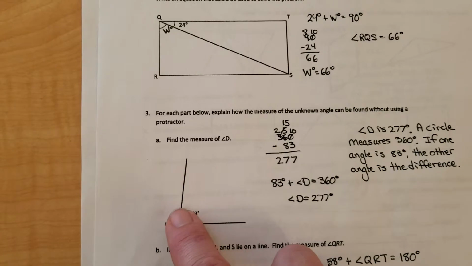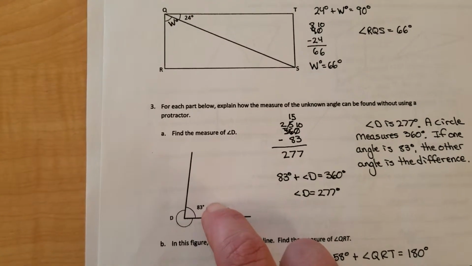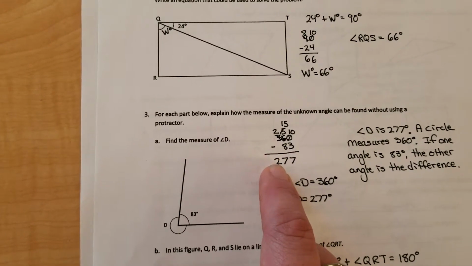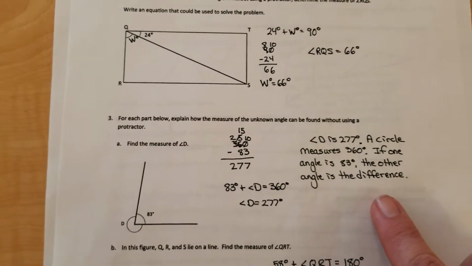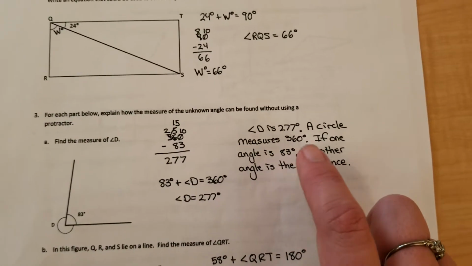So if this whole circle is 360 degrees and I take out 83 degrees, am I going to add or subtract? Subtract. It equals 277 degrees. If you have 277, give yourself a +1. If you explained it, you can give yourself another +1. So however you explained it, this is how they did.